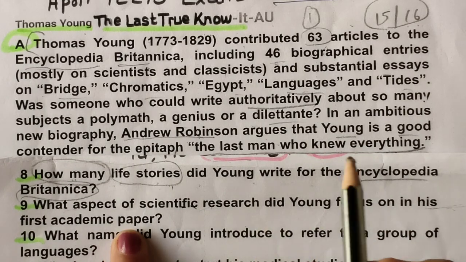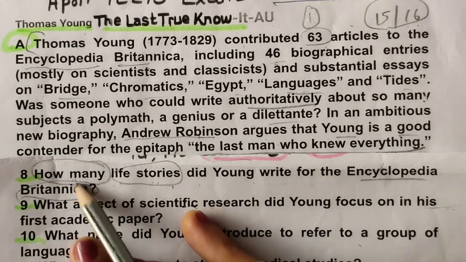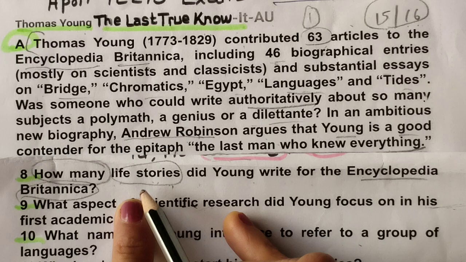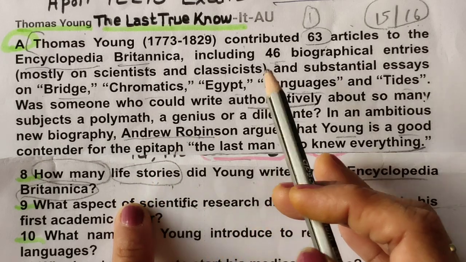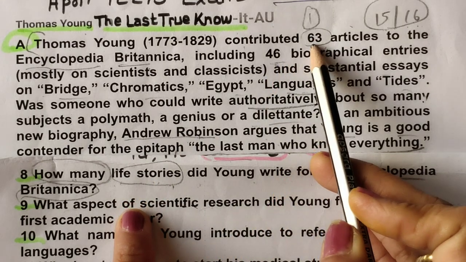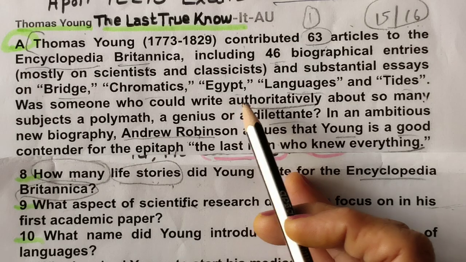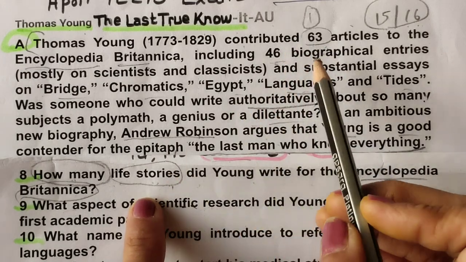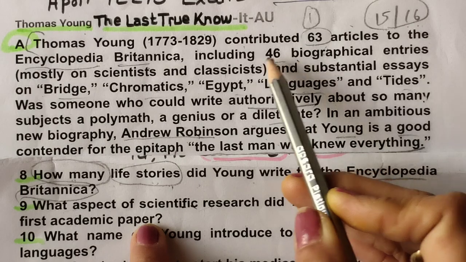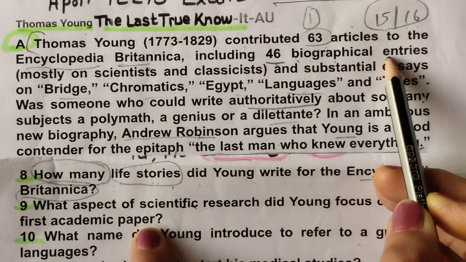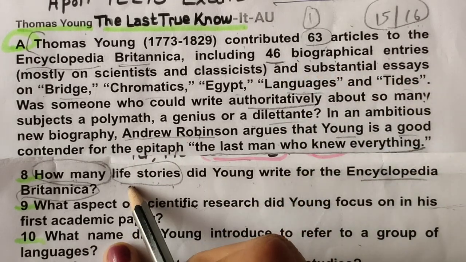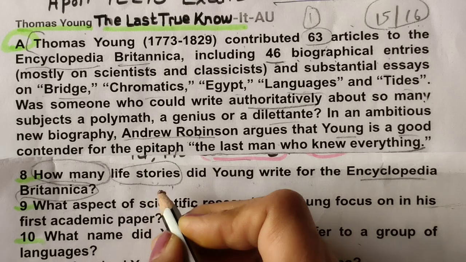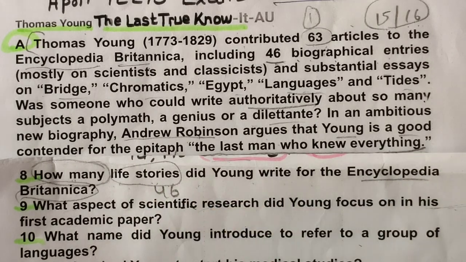Now a smart student will definitely read this. How many means numbers, but they are talking about life stories. Many students will give the answer 63 articles. No. It is Article 63, but they are asking about life stories, meaning biographical entries, 46 biographical entries. Biography is related to some life story. So here the answer will come 46.